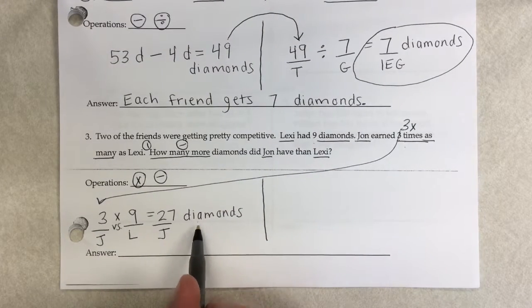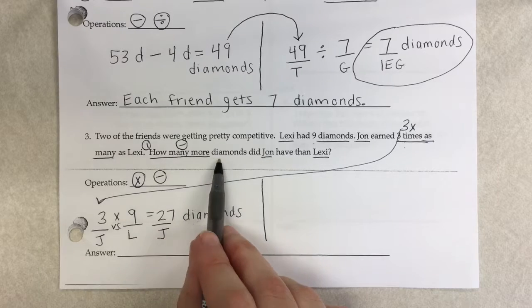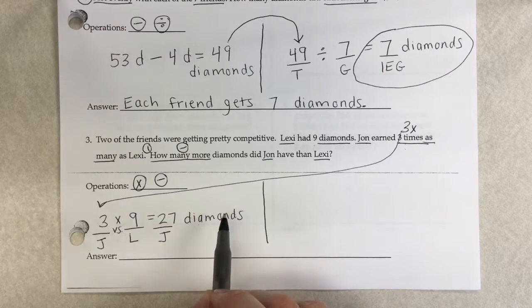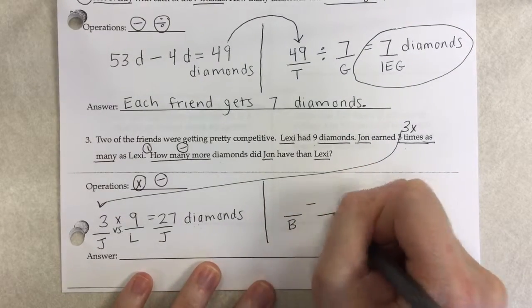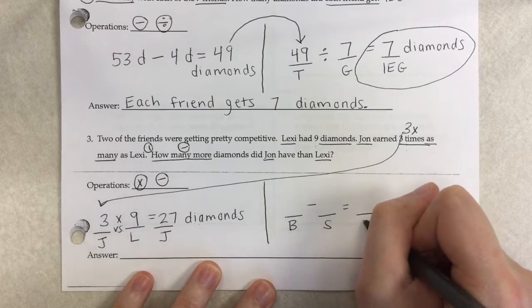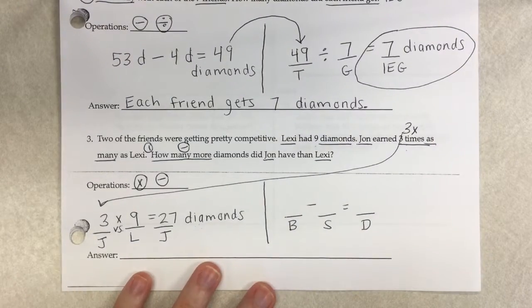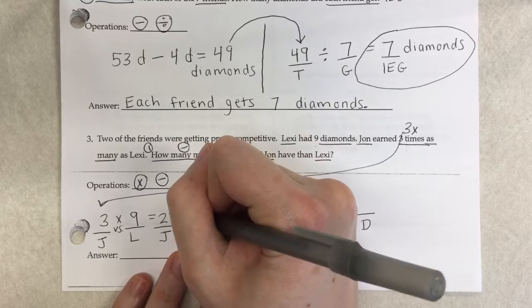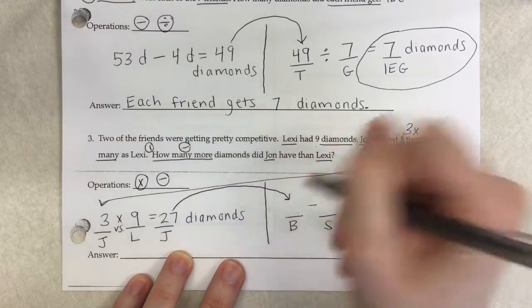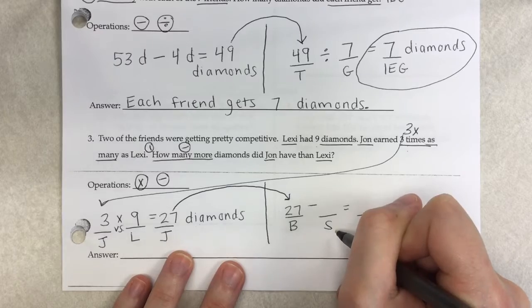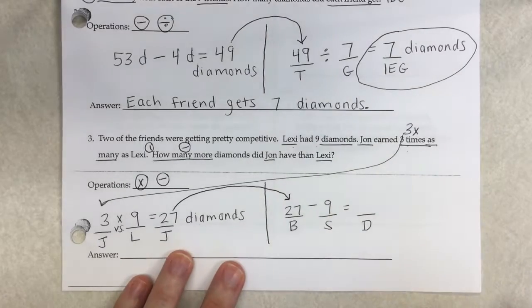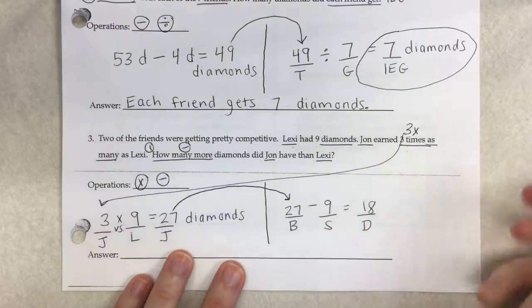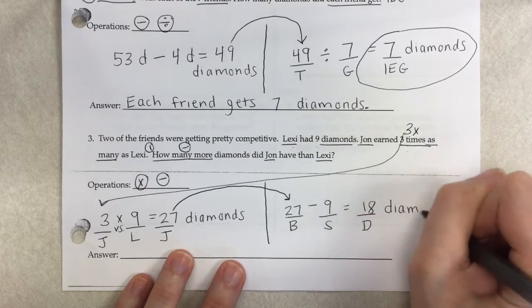I'm not going to circle it yet because this isn't my final answer. It's not asking me how many diamonds John had. It wants to know how many more diamonds did John have than Lexi. So I'm going to need to do a subtraction problem. That's set up like bigger minus smaller equals the difference. So the person who has more diamonds is John. We figured that out right over here. So that's our bigger number. So draw an arrow from 27. The smaller number is how many Lexi has. It says in our problem that Lexi had 9 diamonds. So 27 minus 9 is going to equal 18 diamonds.